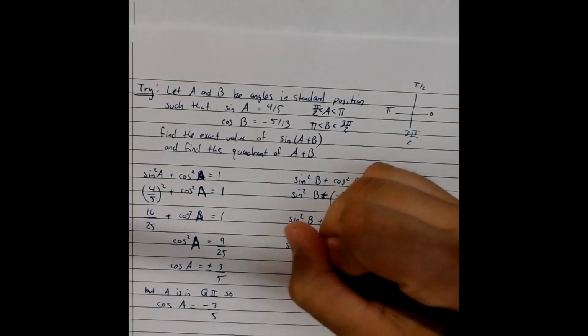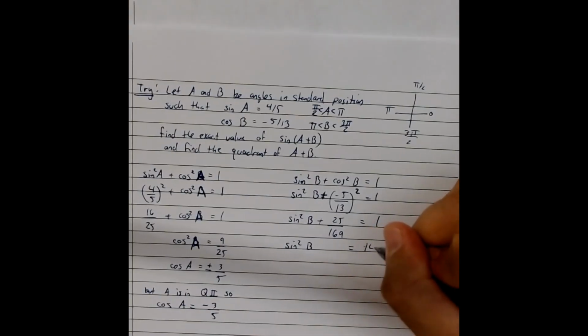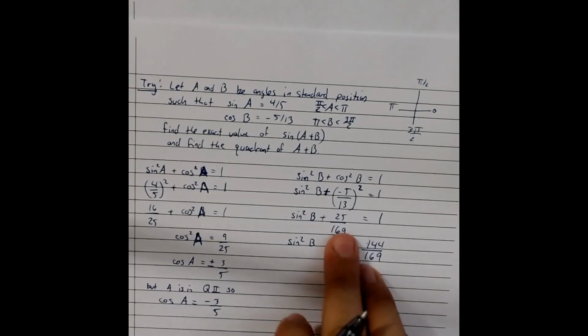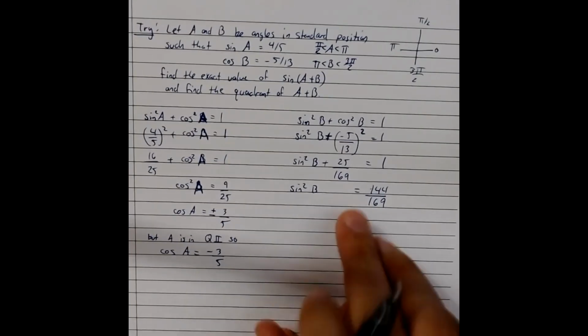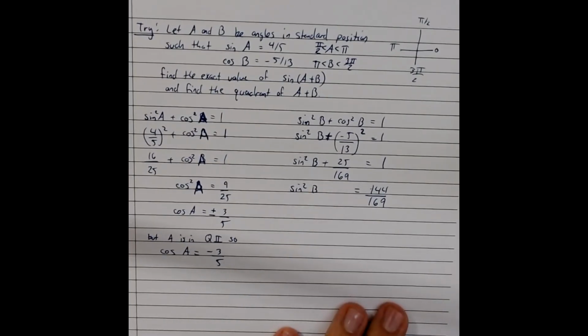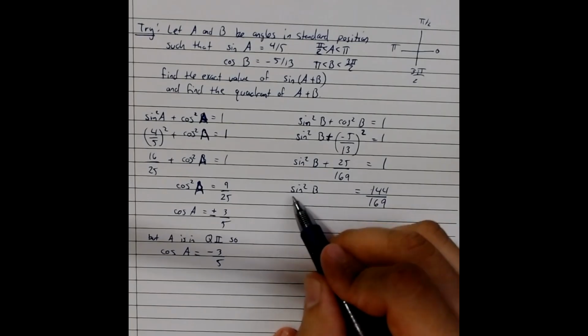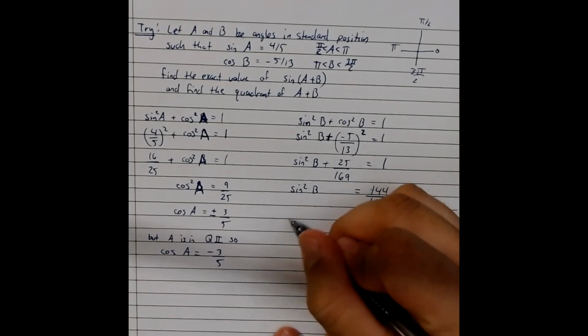So now take this and subtract over to the other side. That'll leave you your sine squared of B all by itself. Here, 1 minus 25 over 169. That's going to be 144 over 169. Just like that. Subtract this from both sides. And now we're going to take the square root. Let's see here. So taking the square root gets rid of the square.